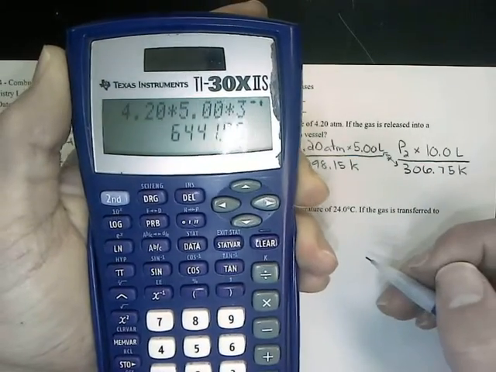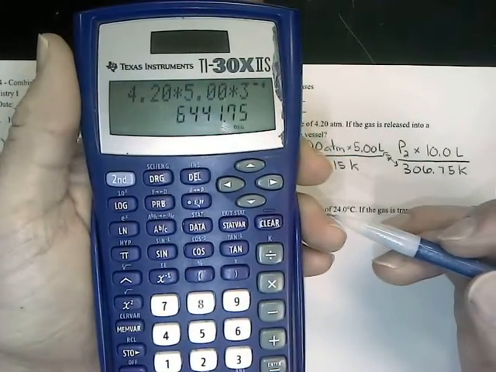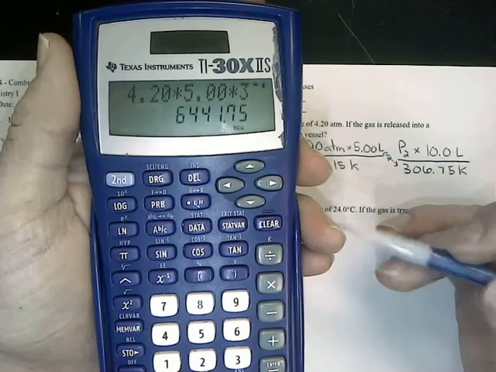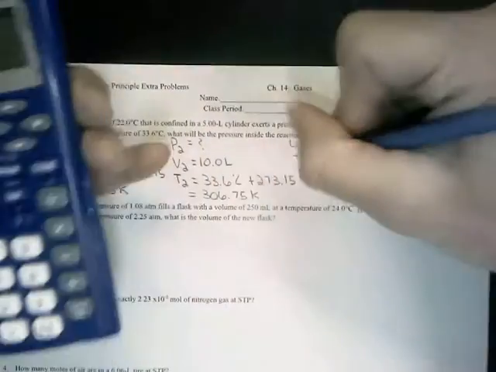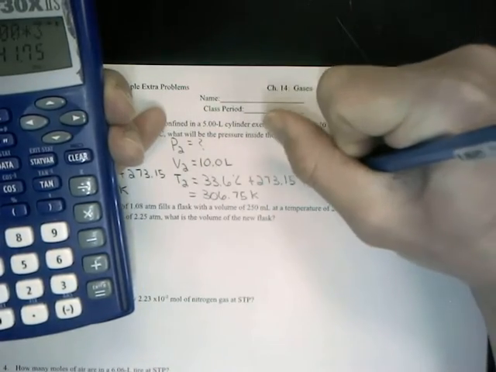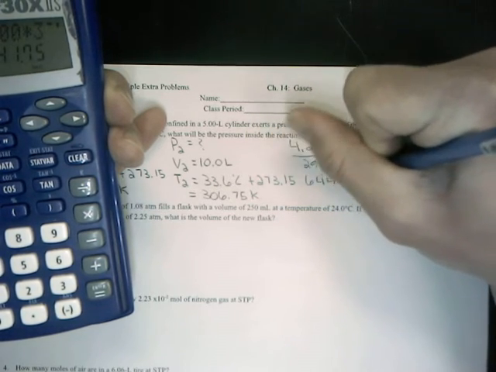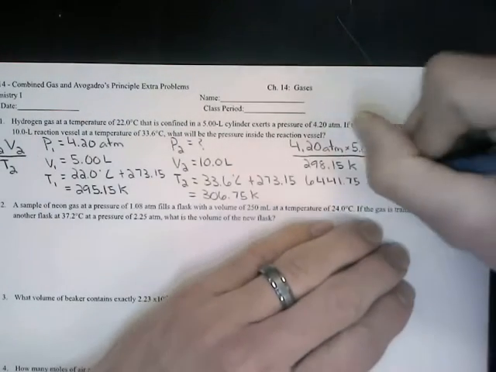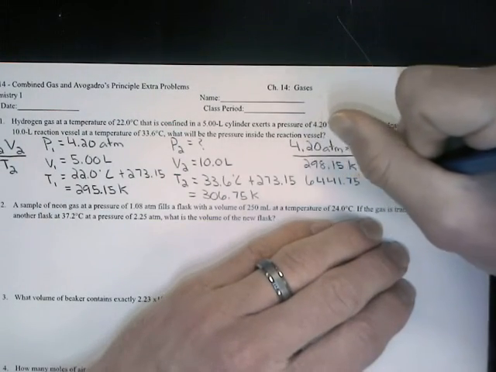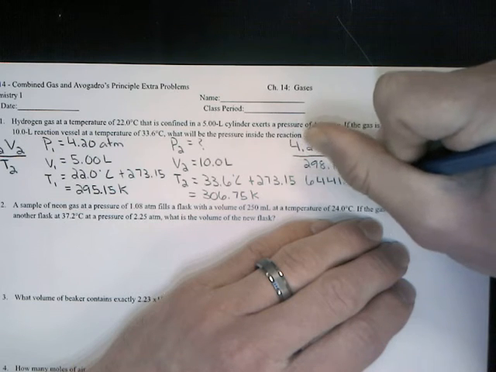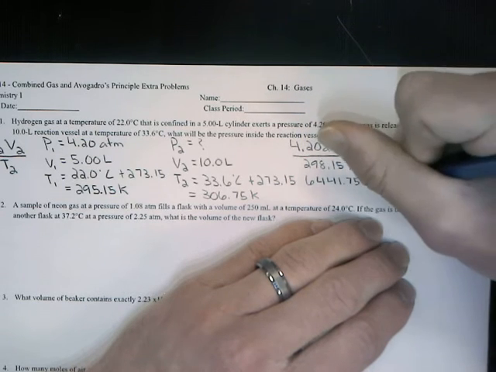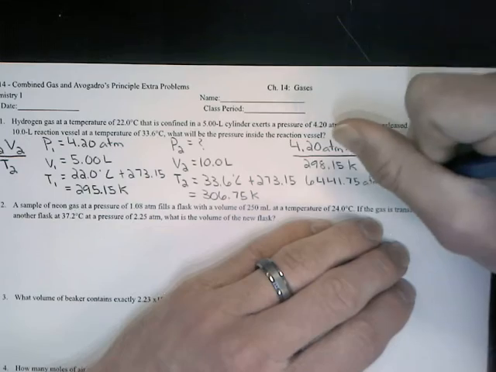I press enter. I'm just going to write all of this down. So we have 6,441.75, and that would be in the units of atmospheres, liter, Kelvin.